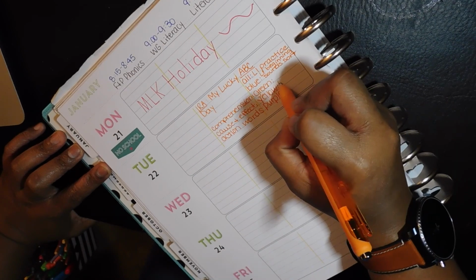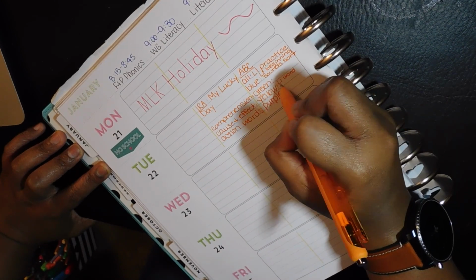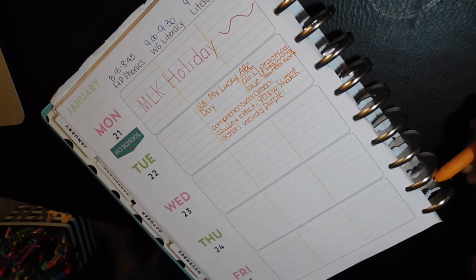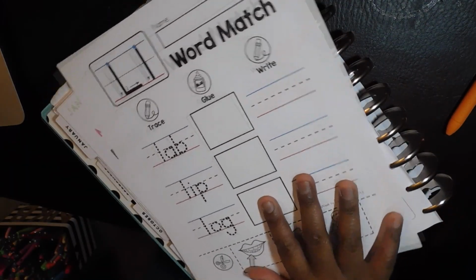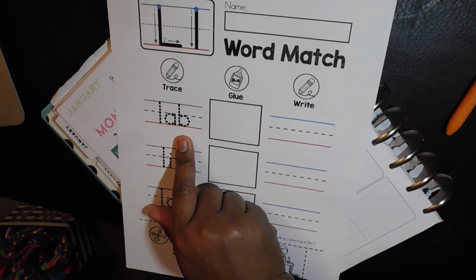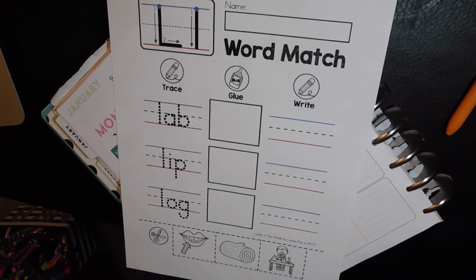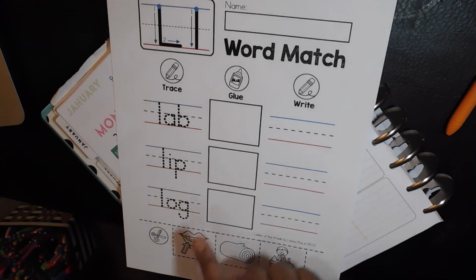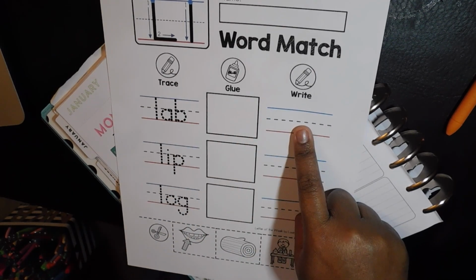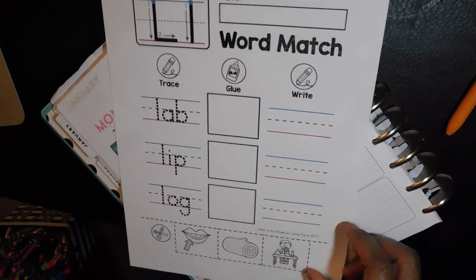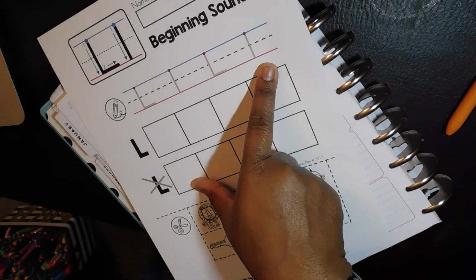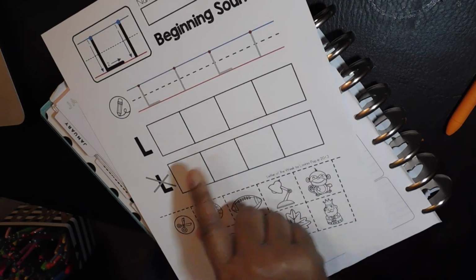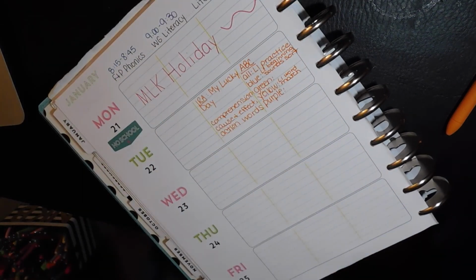Yellow group is doing an L word match, which is also in that Lavinia Pop packet. It looks like, let me see, I got my stack of things I gotta copy. This is the L word match. They just trace the CVC word. I thought I printed the one that didn't have the lines. Maybe I changed my mind. They glue the picture to match, and then they write the word. So trace, glue, write. And it's super simple, just 3 pictures. And then the one that my blue group will do looks like this. They trace capital and lowercase L. They glue the pictures that start with L up here, the pictures that do not down here. Super easy peasy.